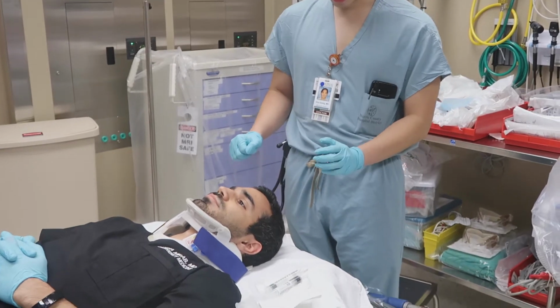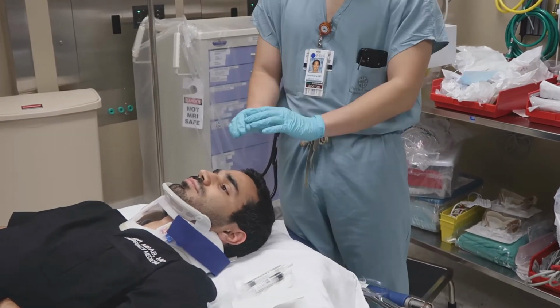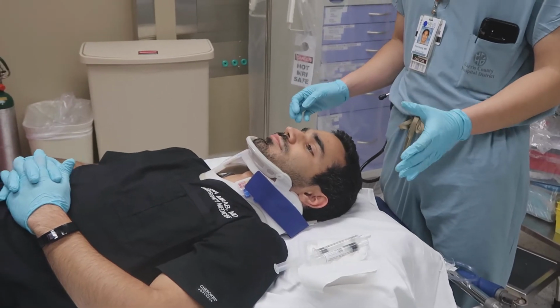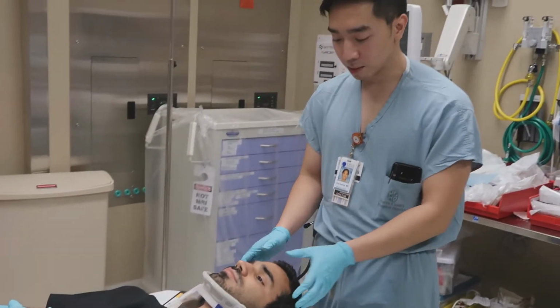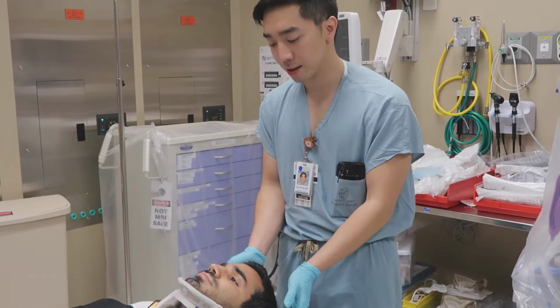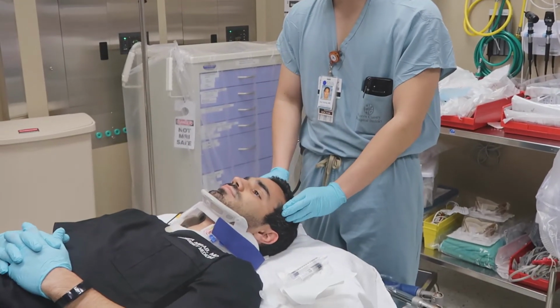The first thing I do is inspect the scalp and the forehead itself, looking for any signs of deformity or hematomas or any lacerations. Then I'm going to start feeling around for any tenderness in the forehead, as well as the temporal area, the occiput, and the top of the head.